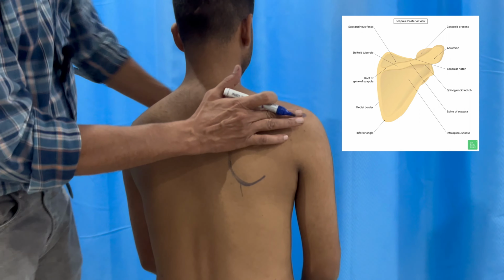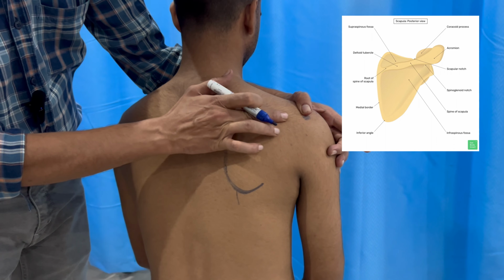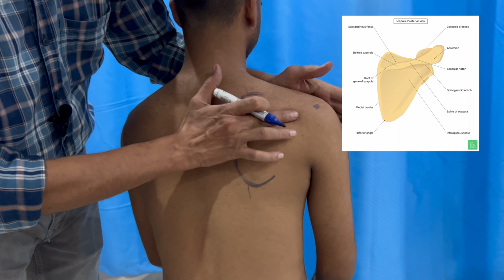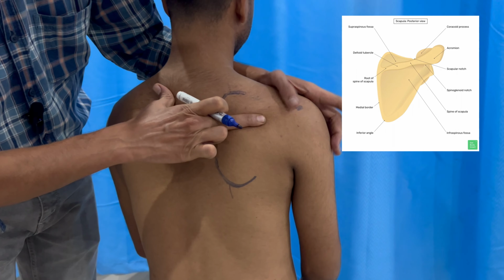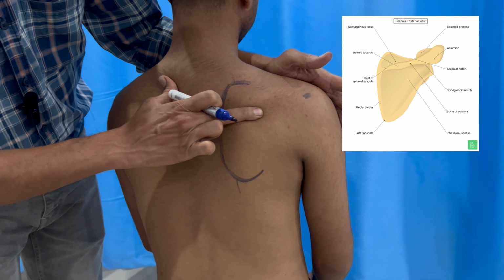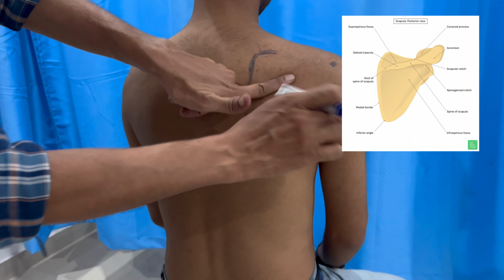Okay, and then slide your finger pad over this. You can follow the lower lip of the spine of scapula. Just slide it down. See, it is a hard bony structure. My finger is just below the spine of scapula.